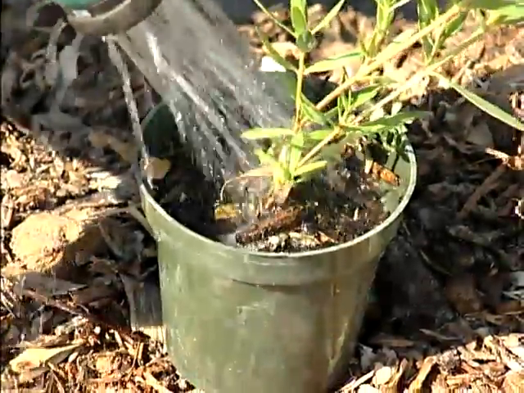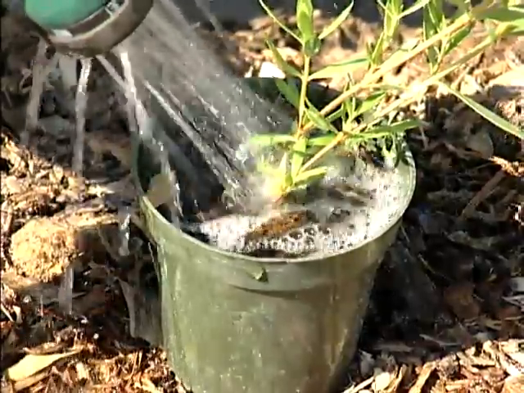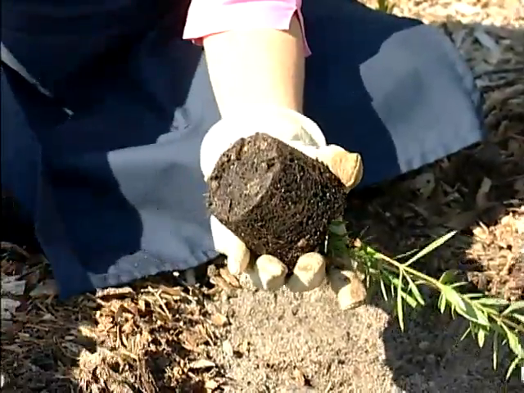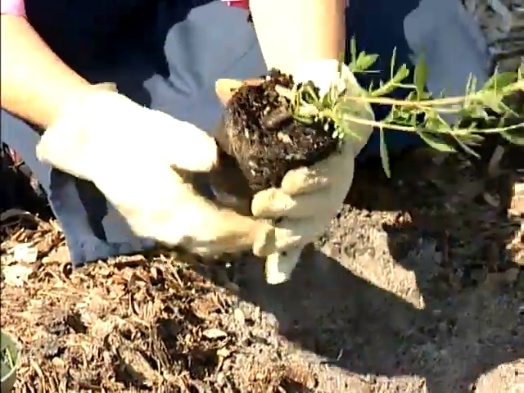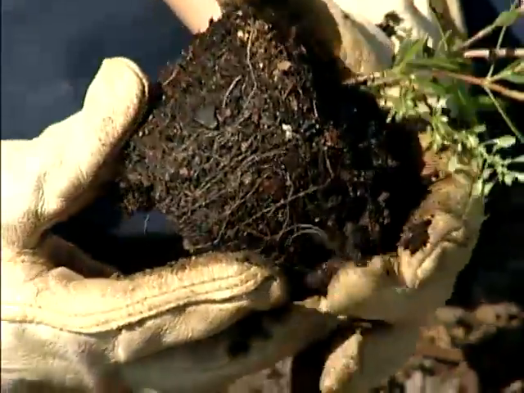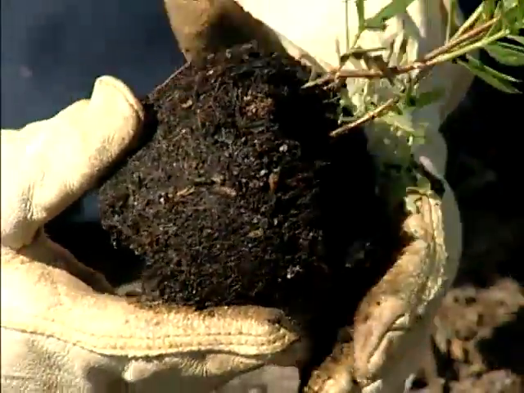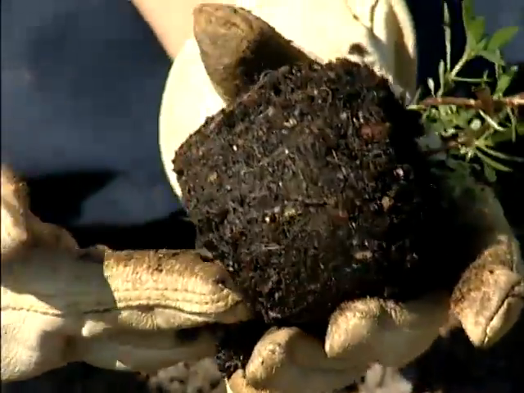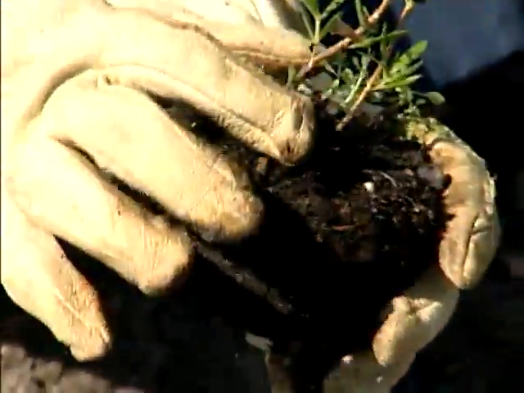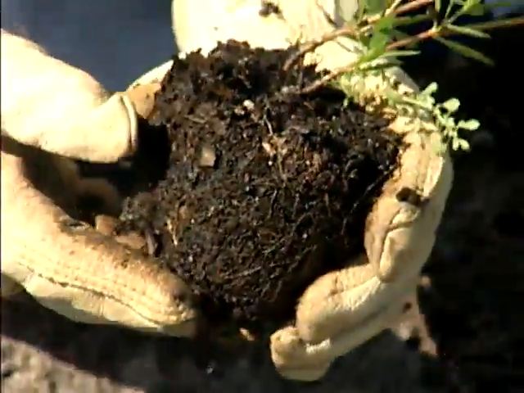It's important to make sure that the plant is well watered before you ever take it out of the pot and get ready to plant it. When you pull the plant out of the container, if you see circling roots, this is really not a good plant that you want to plant in your landscape. If you get it home and it's already like that and you don't want to take it back, what you can do is look for where the root first starts to make that circling turn and cut it at that point. That way the new roots will go out straight and they won't continue in that circle.